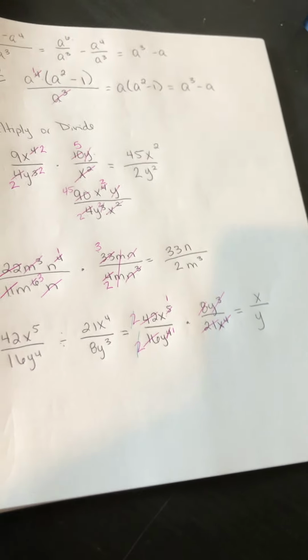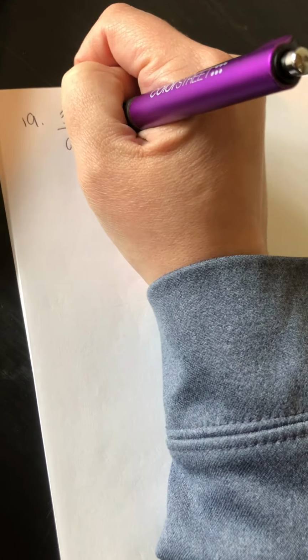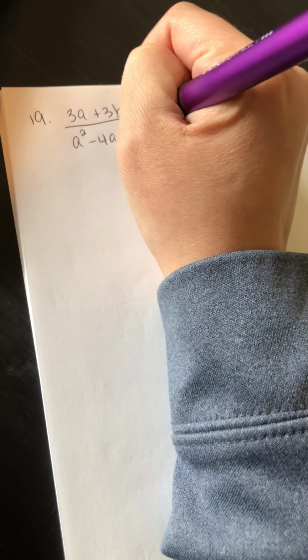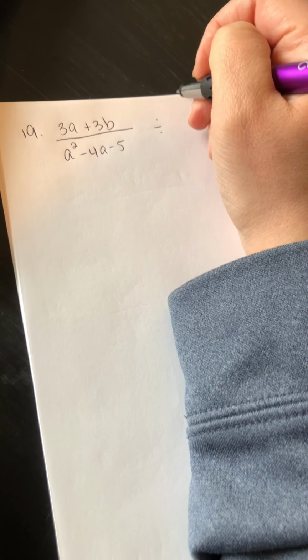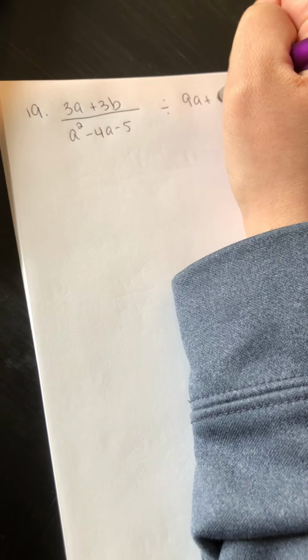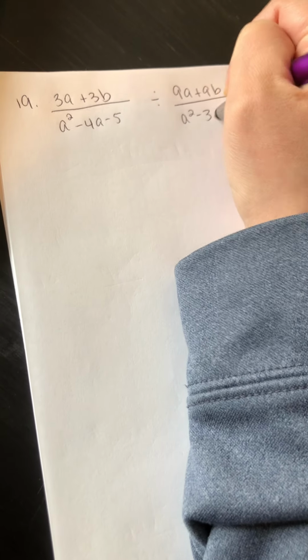Okay, so for number 19, I think I'll need another sheet for it. So for number 19, we have 3a plus 3b over a squared minus 4a minus 5, divided by 9a plus 9b over a squared minus 3a minus 10. And again, on these, you're just assuming that the denominators aren't 0, because we haven't written that down.